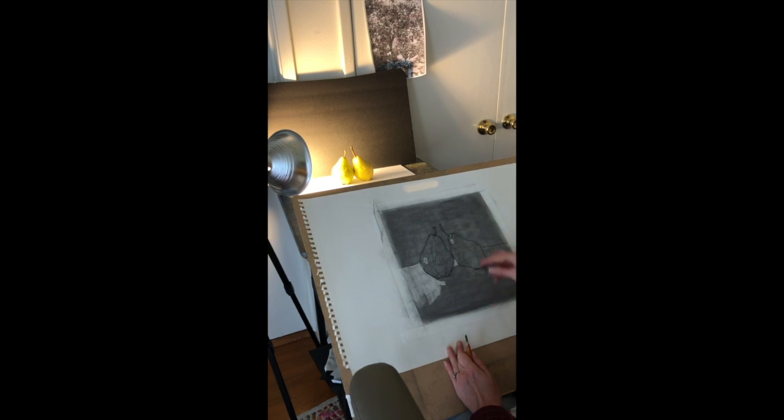So right now, I'm just carefully lifting out those number 1 lightest lights, and I'm only going to go about that far for right now. And then the next thing I'm going to do is ask myself, where are my darkest darks, those number 9s, and using my extra soft charcoal pencil, I'm going to put those in. So I'd say right here, there's a little area where my 2 pears meet.